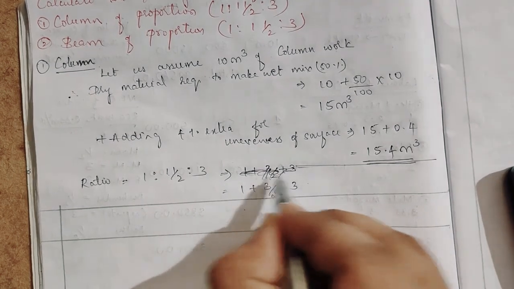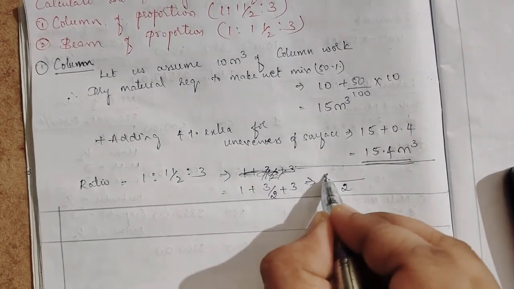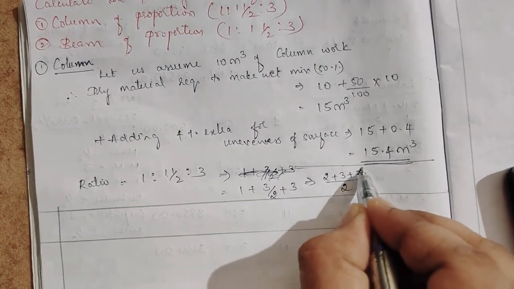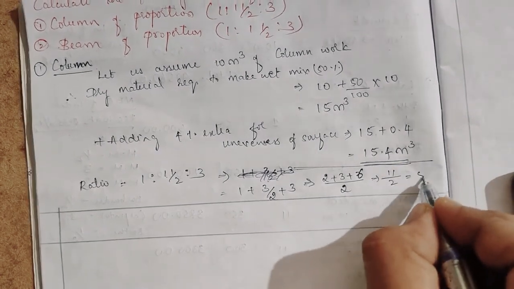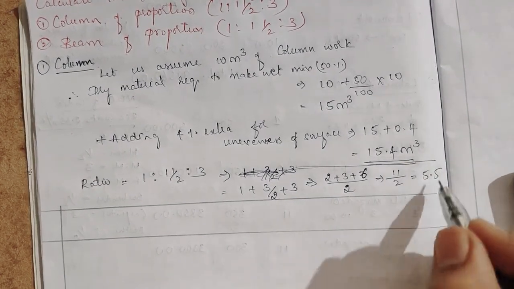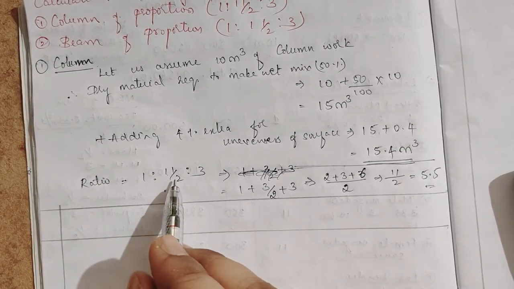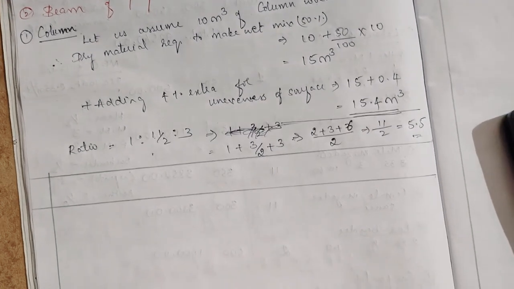Sorry, we have to take the LCM. So if we solve this by taking LCM of 2, we will get 2 plus 3 plus 6, right? So 11/2, it will be 5.5. Just add this. Okay, 1 is to 1 and 1 is to 1.5:3.